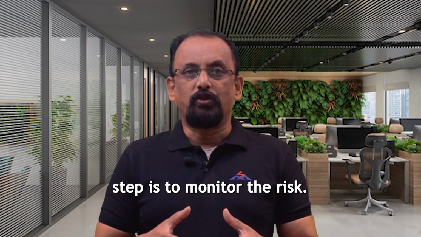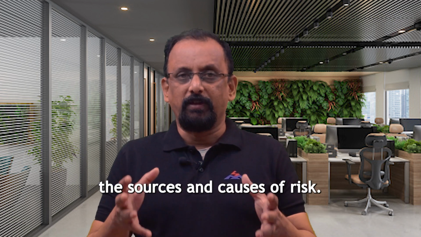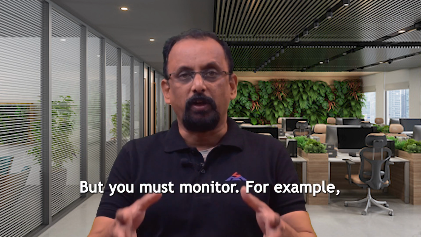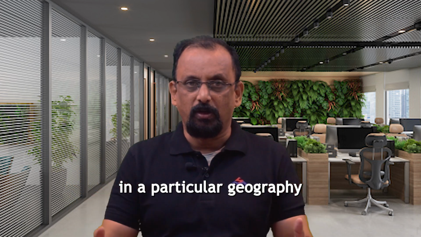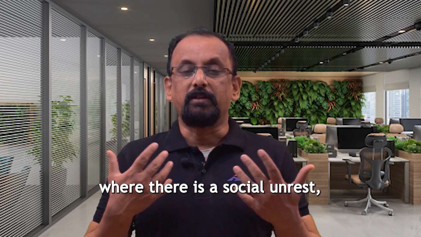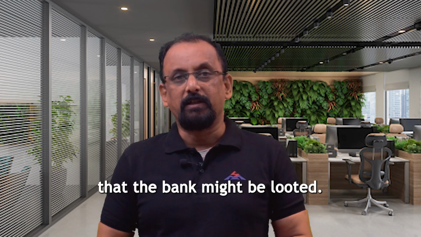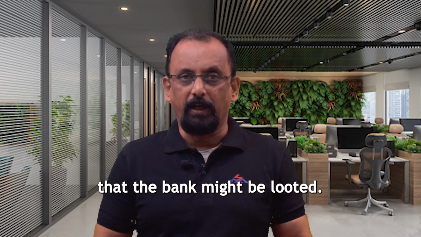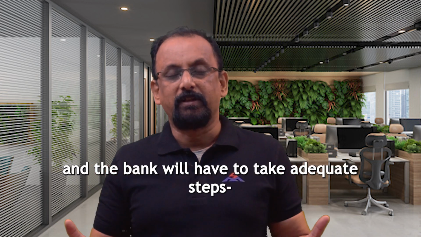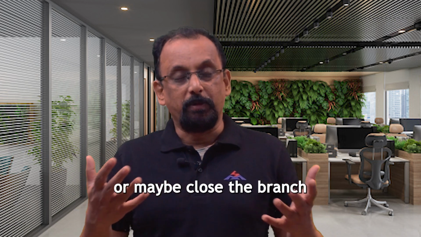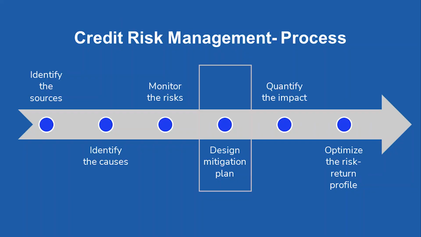The next step is to monitor the risk. It is not enough to identify the sources and causes of risk, but you must monitor. For example, if the bank is situated in a particular geography or a particular city where there is social unrest, it is possible that the banks might be looted, in which case the risk has increased and the bank will have to take adequate steps, either increase the security or maybe close the branch for some period of time.